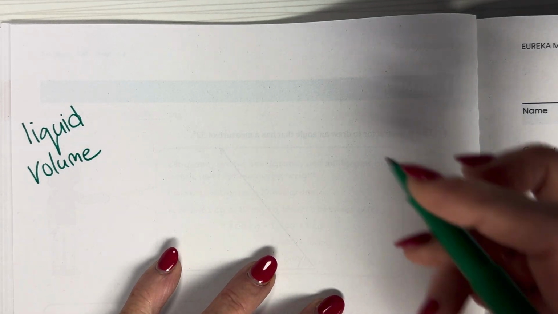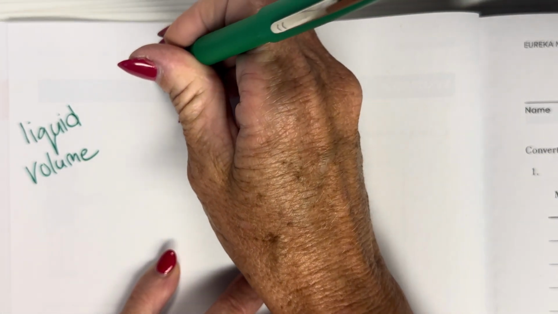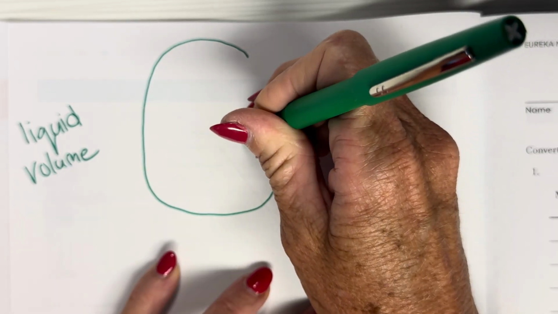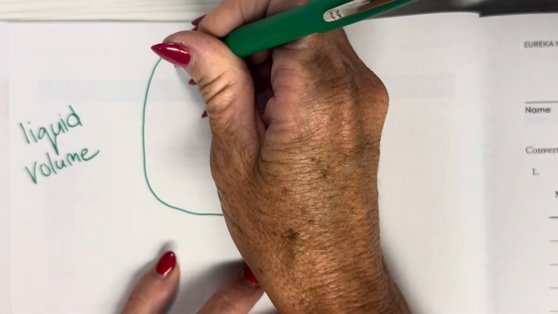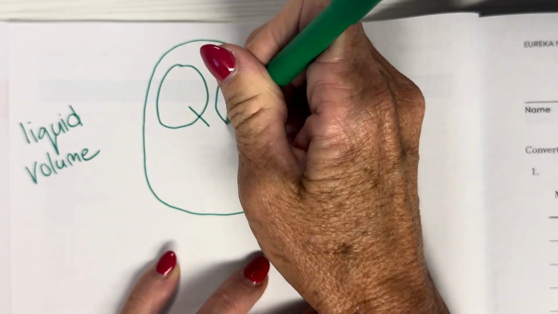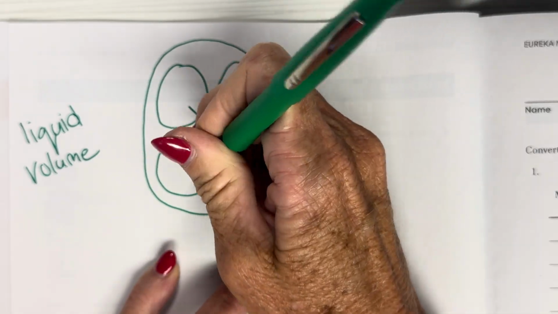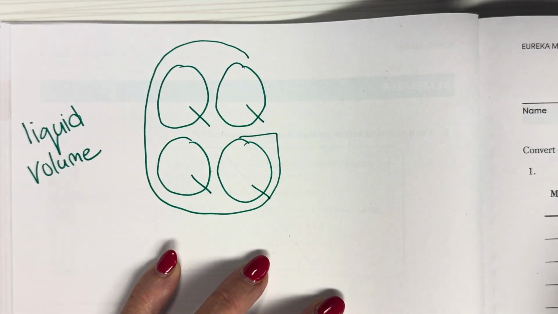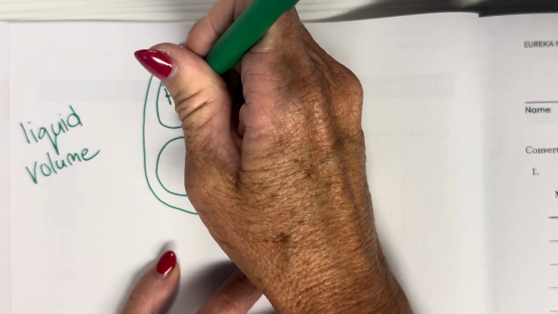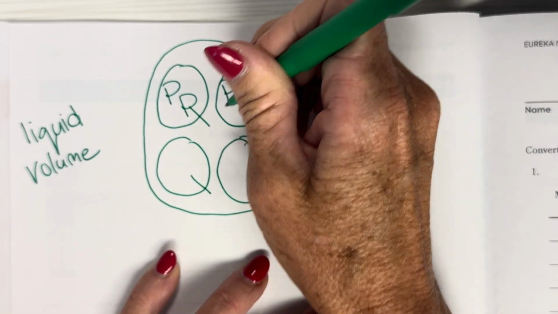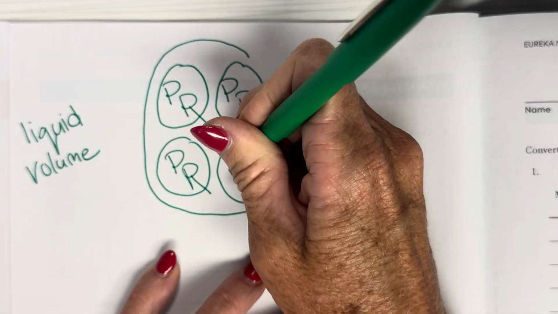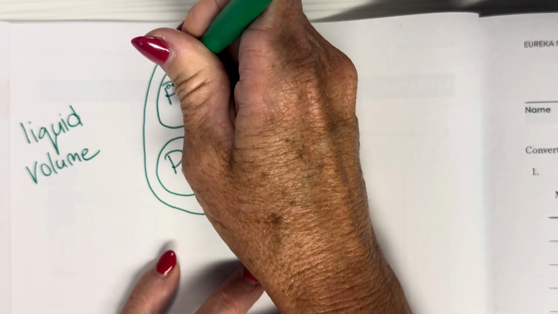So for liquid volume, we have gallons, and we say the gallon king has 4 queens, each with 2 princesses, each with 2 cats.